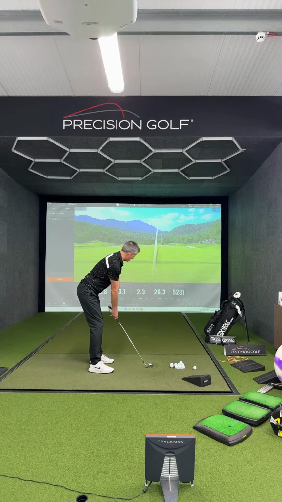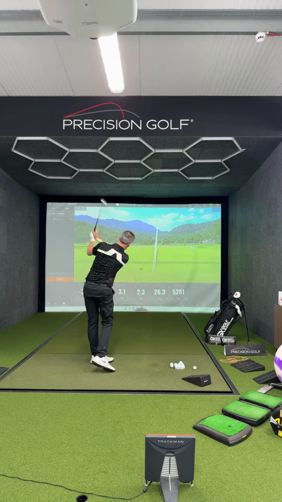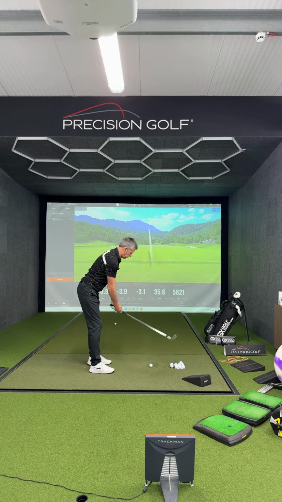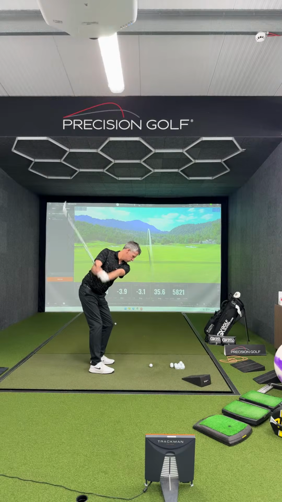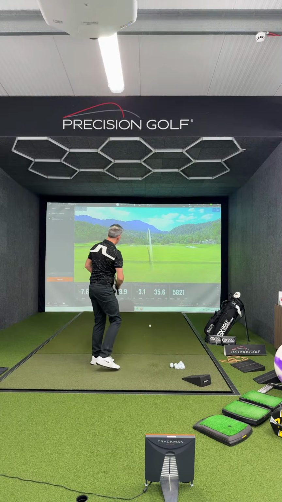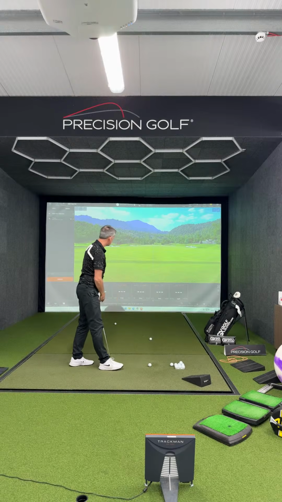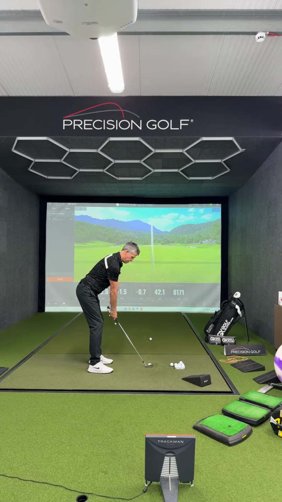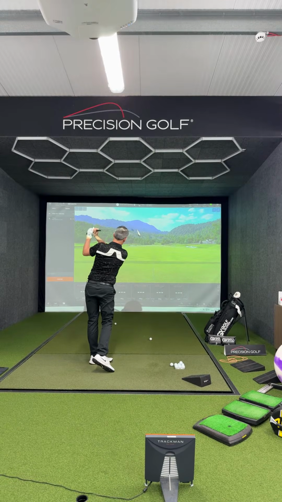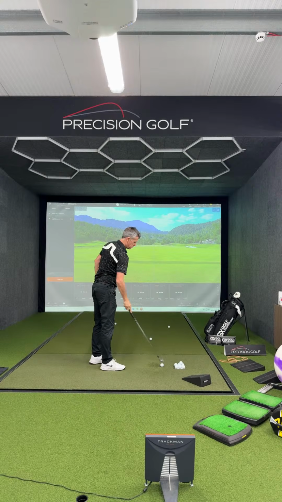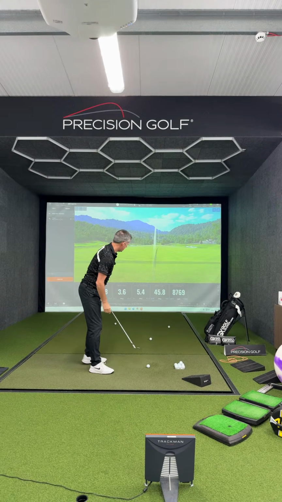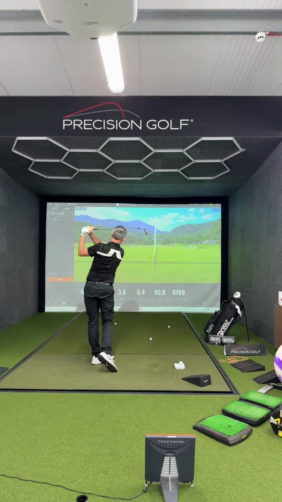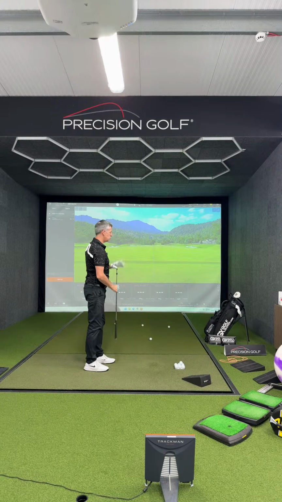So, I've got a 50-degree wedge here. Let's just hit a couple of... Oh, that was a terrible shot. Bit clean. So that was nice. Spin loft 42 degrees, 8,000 revs. 45 degrees, 8.5. So I've now de-lofted it, which will drag the spin down.